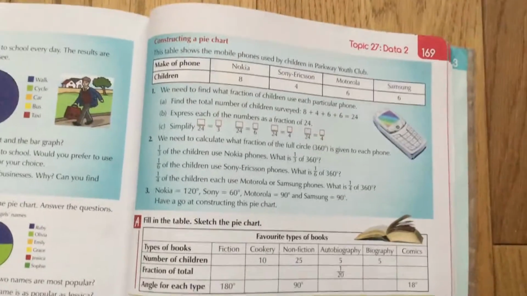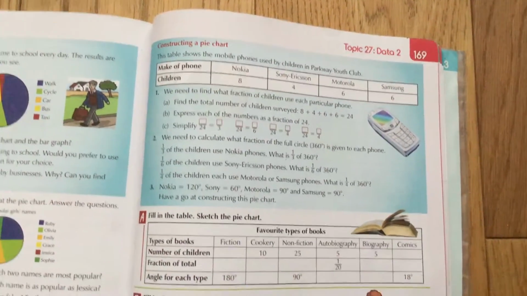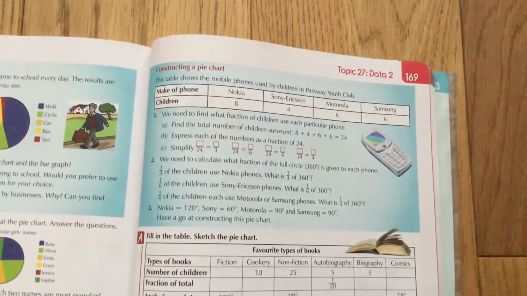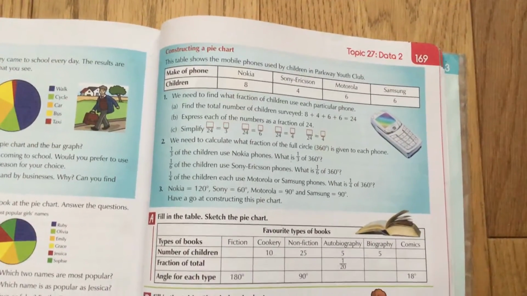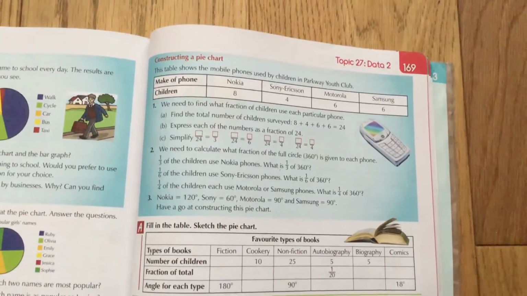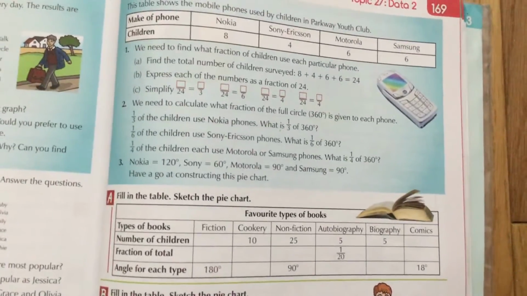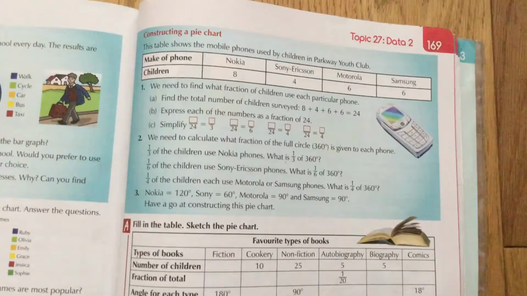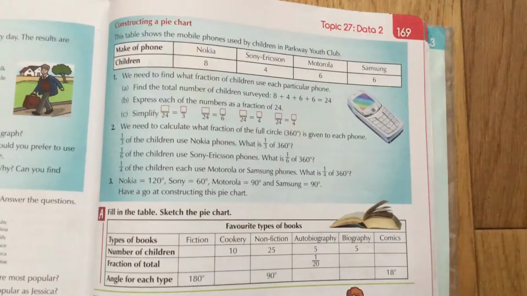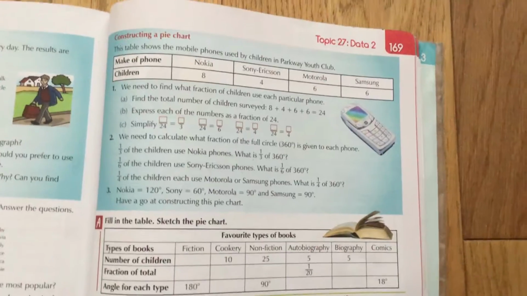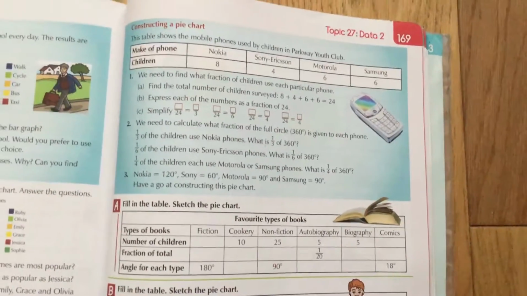And then always look at the boxes that give you the most information. For example, autobiography also has 2 pieces of information. It has the number of children, and it also has the fraction. So 1/20 is equal to 5, and you just work out the angle then. But for the other one, we have an 18-degree angle there, guys. To express that 18 degrees as a fraction, we must put it over the total number of degrees. So 18 degrees over 360.